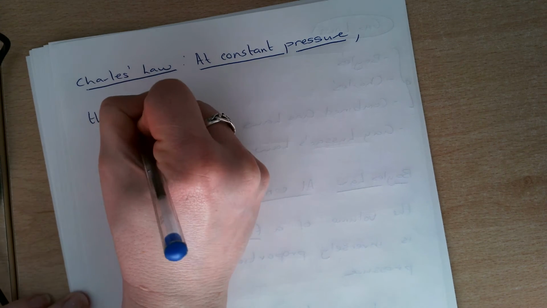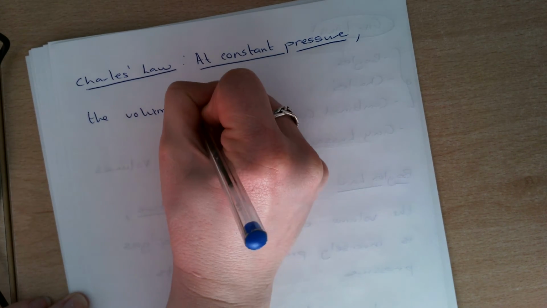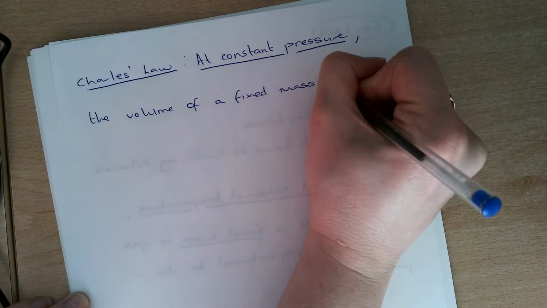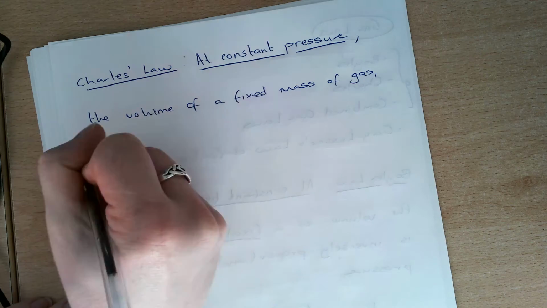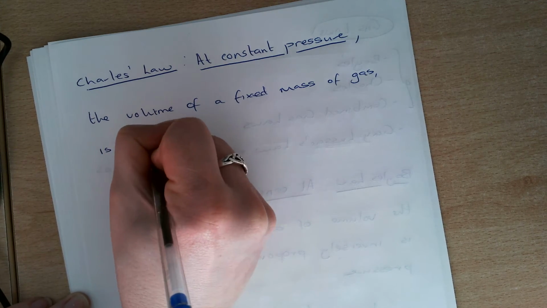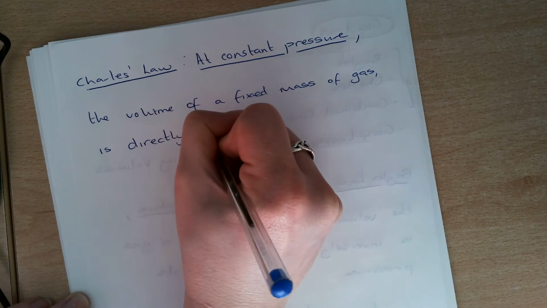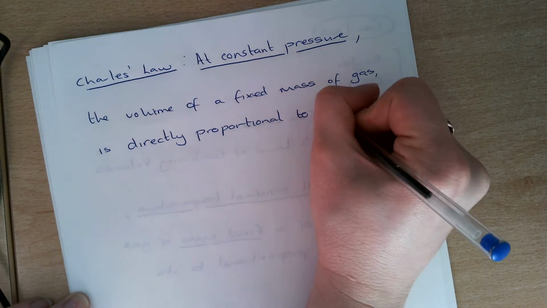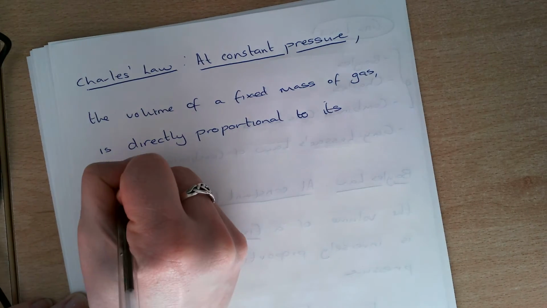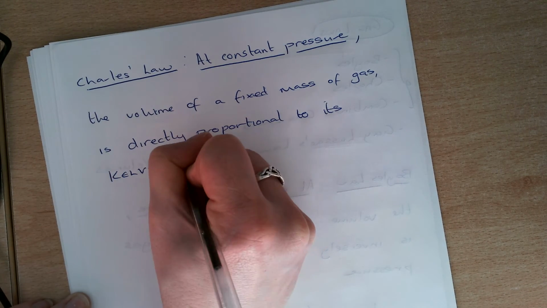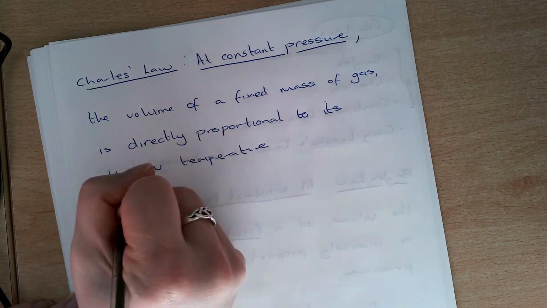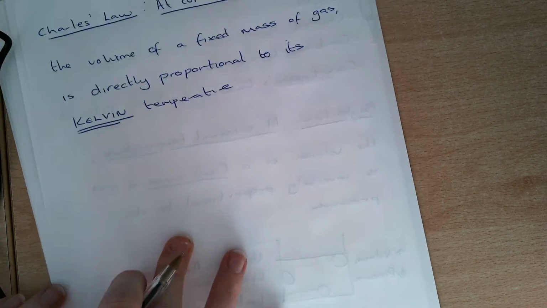Again, the volume of a fixed mass of gas, and this time is directly proportional to its, and you have to have the word Kelvin in the definition, and I'll explain that in a minute. So to its Kelvin temperature.